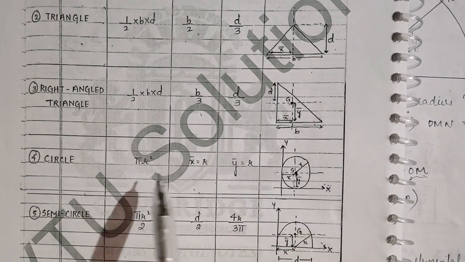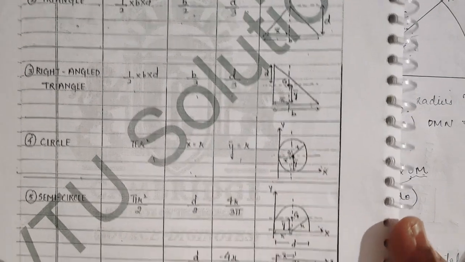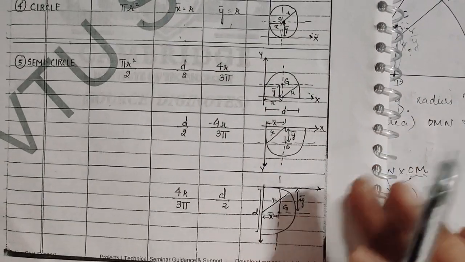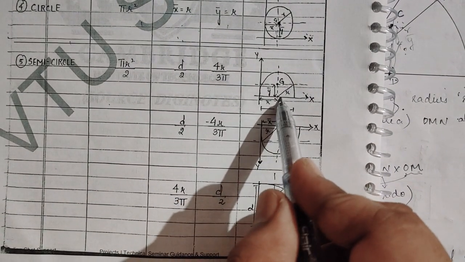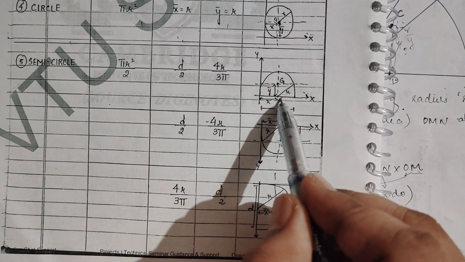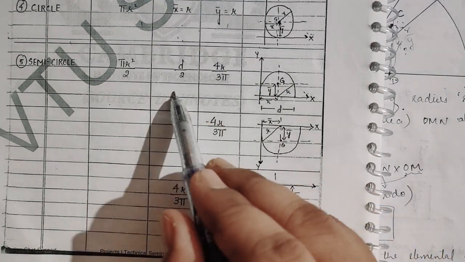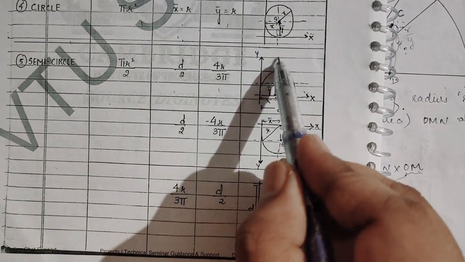For circle, area is pi r square, x bar and y bar are equal to r. For semicircle, area is pi r square by 2. If the semicircle lies in the first quadrant, then the x distance will be d by 2 and the y distance will be 4r by 3 pi.